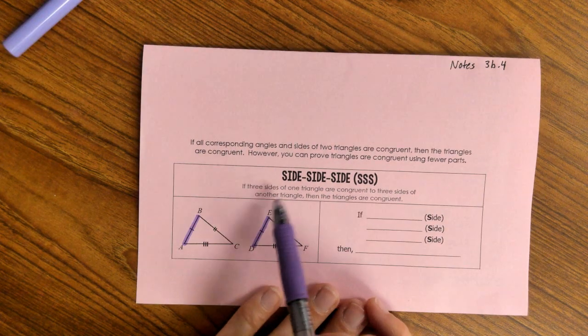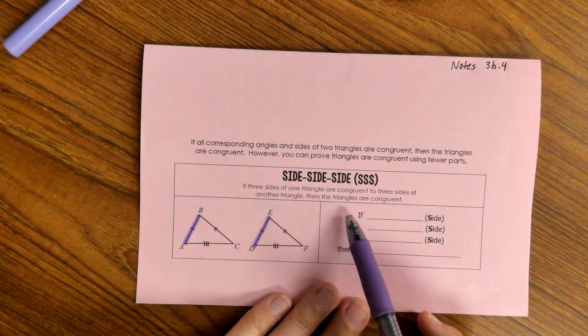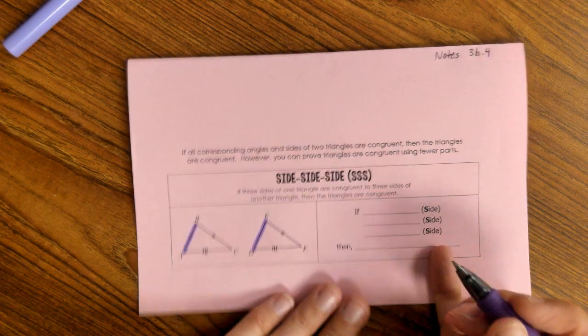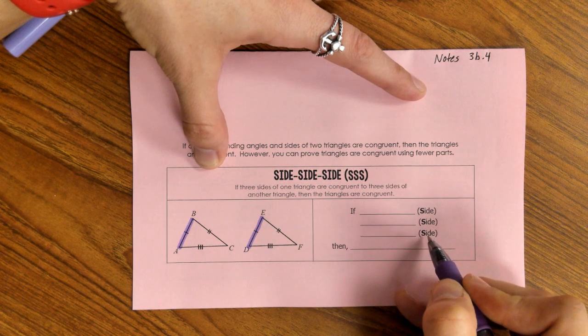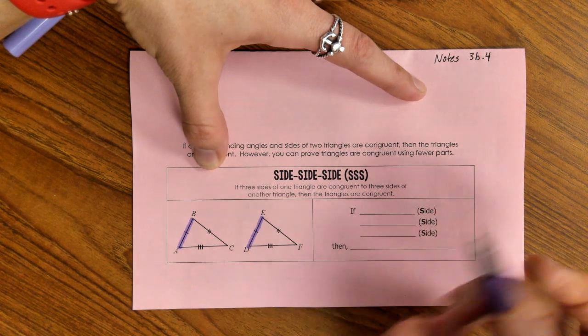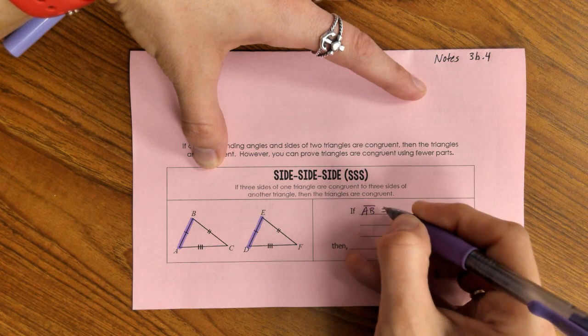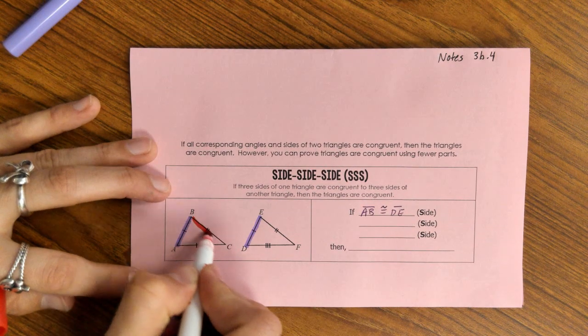So over here we're saying that if 3 sides of one triangle are congruent to 3 sides of another triangle, then they are congruent. So this is a way we can prove that 2 triangles are congruent. Down here we need to make sure that we're putting congruency statements including our sides. So here we would say segment AB is congruent to segment DE, that's our first side. Come over here to our 2 tick marks.